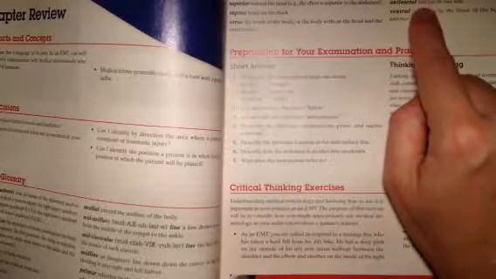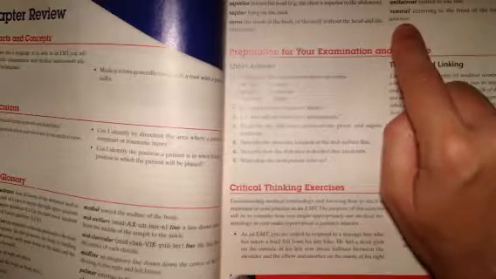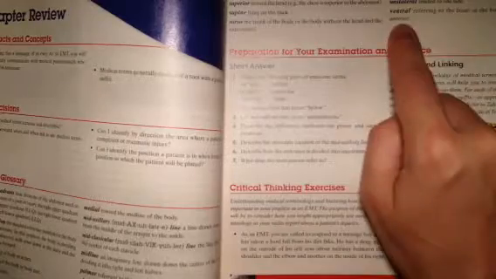Unilateral, limited to one side. Ventral, referring to the front of the body, a synonym for anterior. So a synonym means that anterior and ventral mean the same thing.